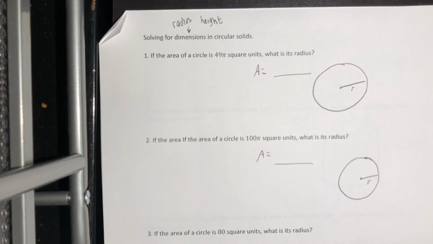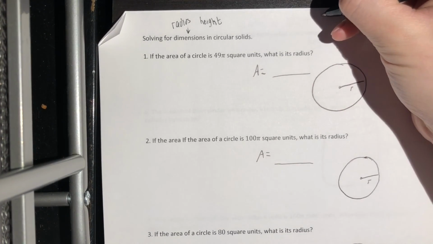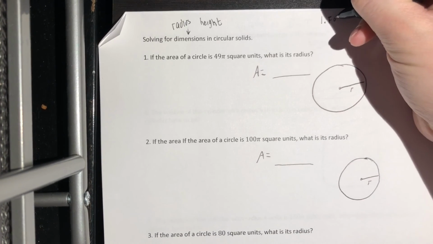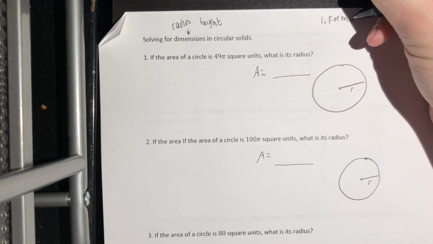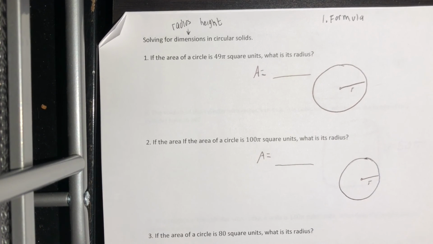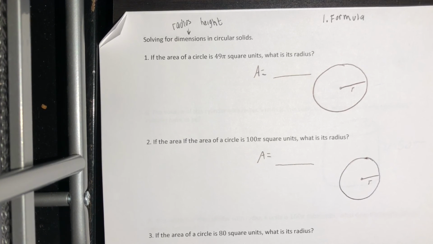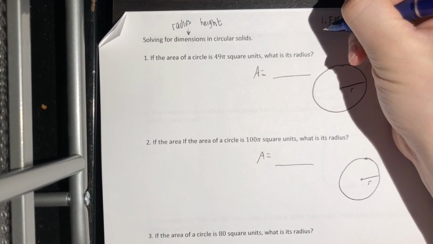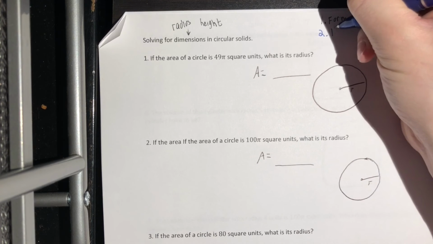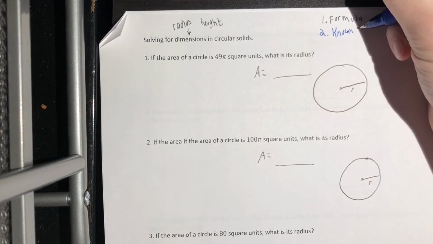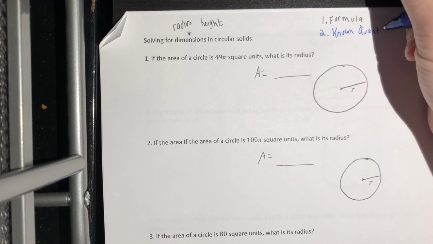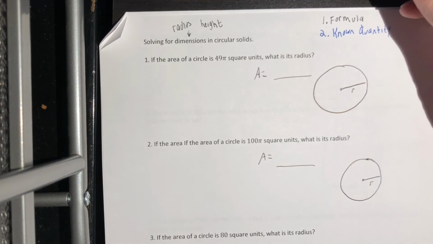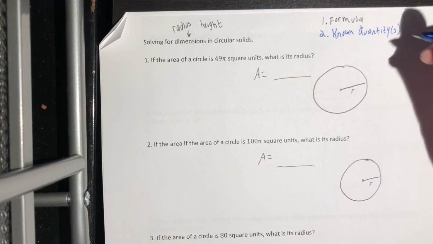There's a few steps we're going to take in every problem. Number one, we're going to write the formula we need. Make sure you have your formula sheets ready. In step two, we're going to fill in our known quantities. There'll probably be more than one.